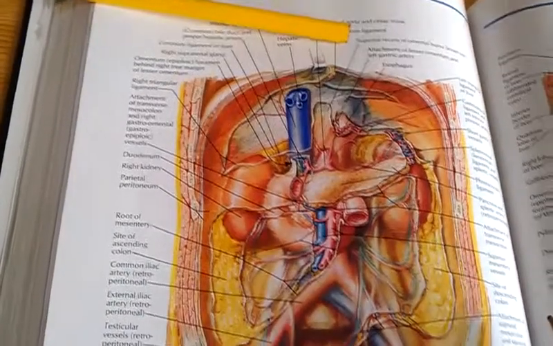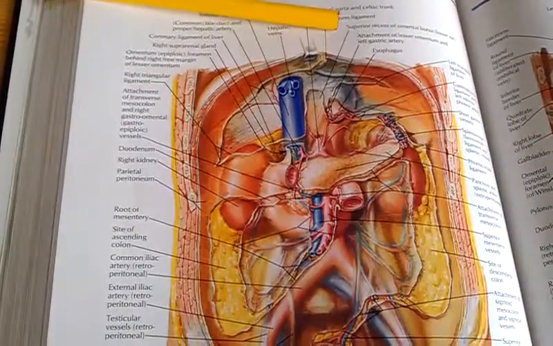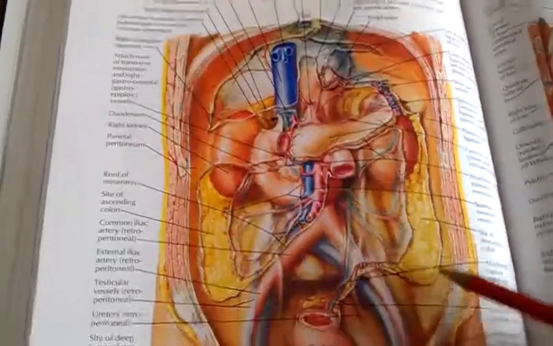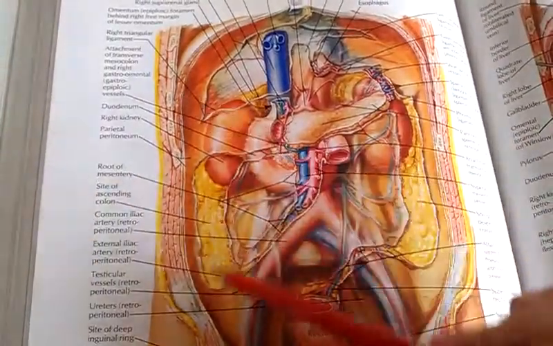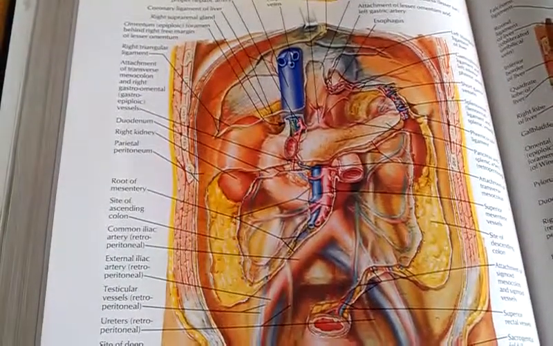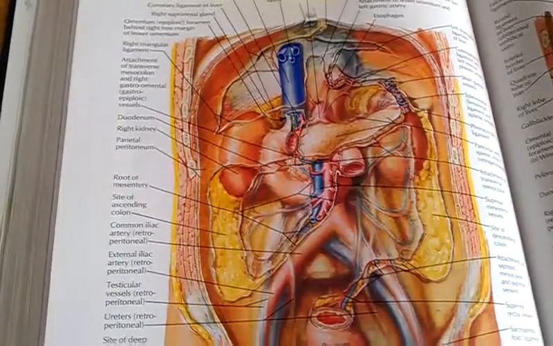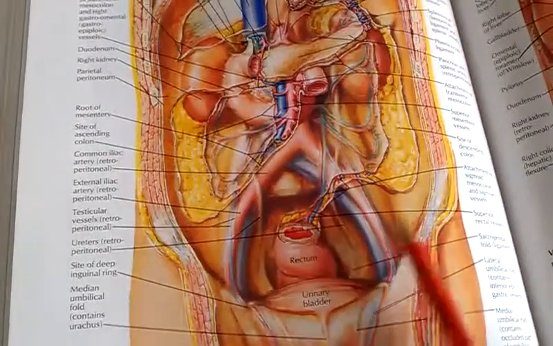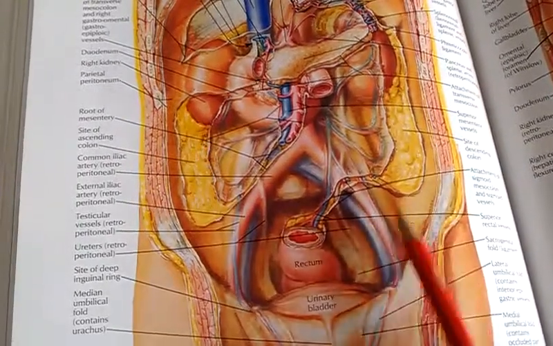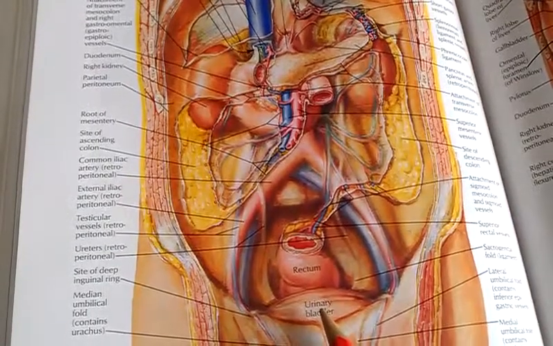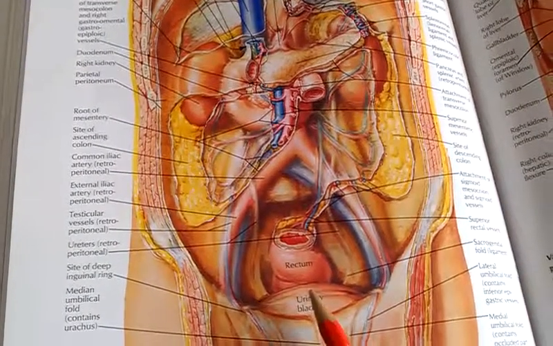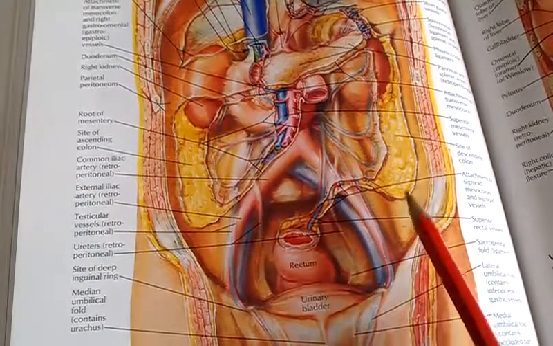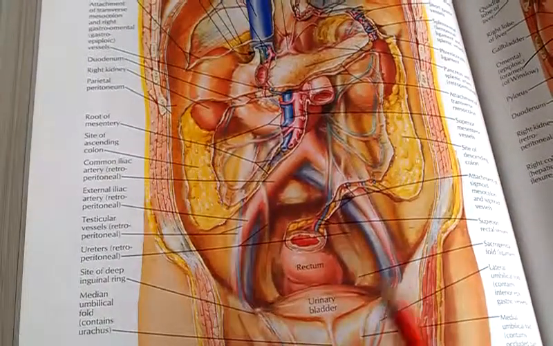And laterally and above, it is in relation to the large intestine, which is here. And below, the ileum descends to the lesser pelvis and is related to the urinary bladder. And in females, it is also related to the uterus, ovaries and uterine tubes.